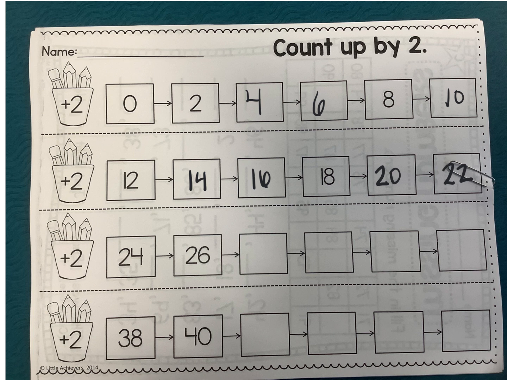24, I skip 25, I write 26. I skip the next number and I'm going to write what? 28. And then I skip 29 and I write 30. Skip 31, I write 32. If I skip 33, what's going to come next? 34. Very good.